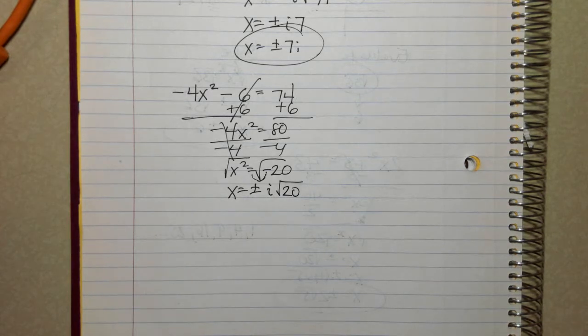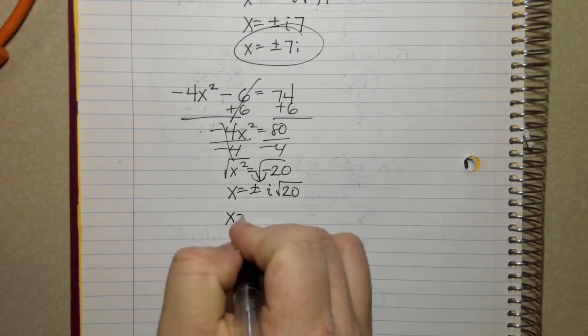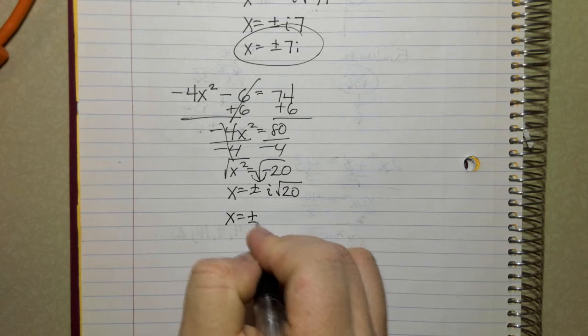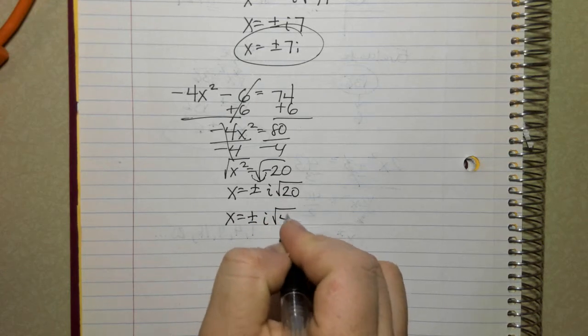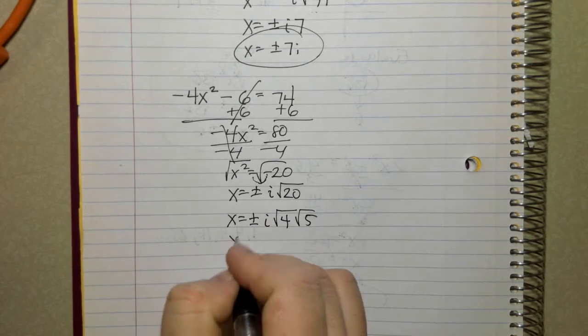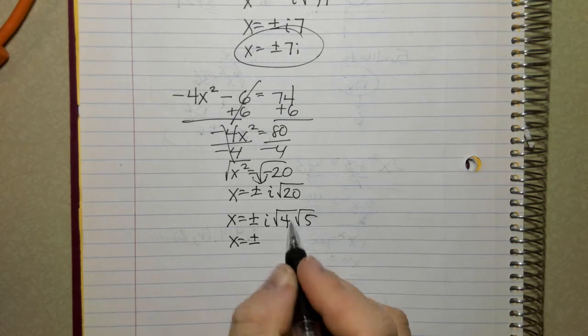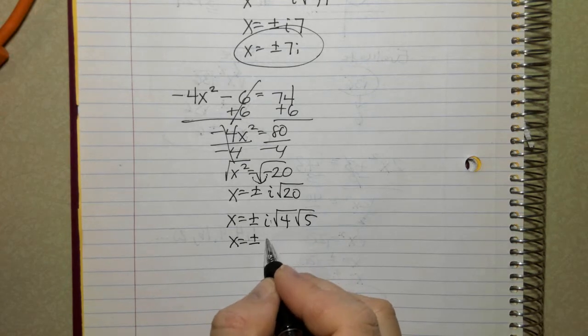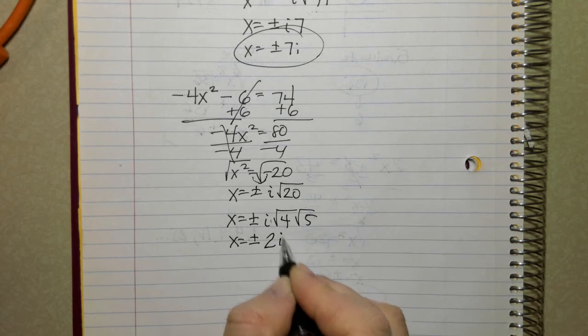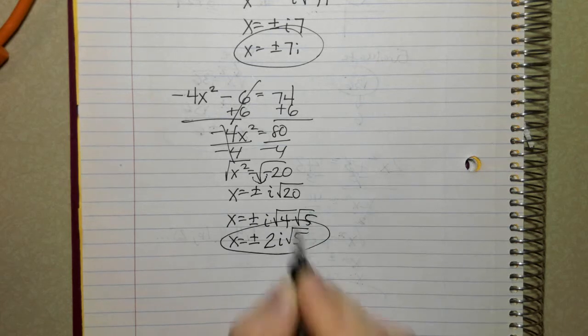If this would be your final answer, it would be wrong. What perfect square divides nicely into 20? 4 does. We want to choose the largest one, so it's going to be the square root of 4 times the square root of 5. x equals plus or minus. The square root of 4 is 2. Then I'm going to put the i, and I'm going to put the radical last.